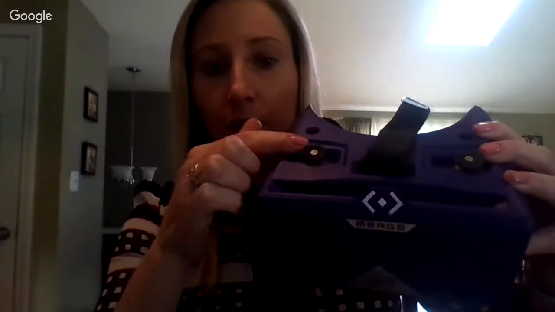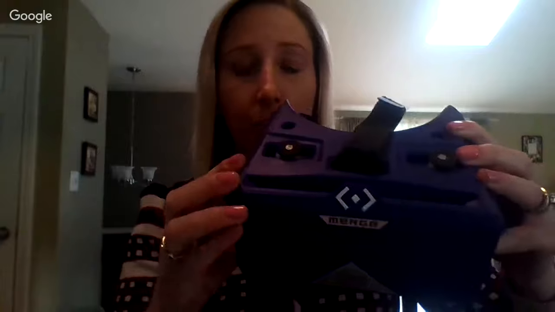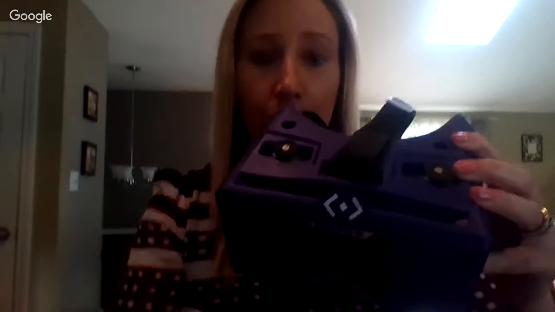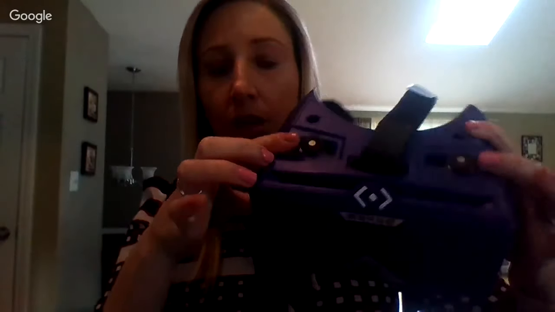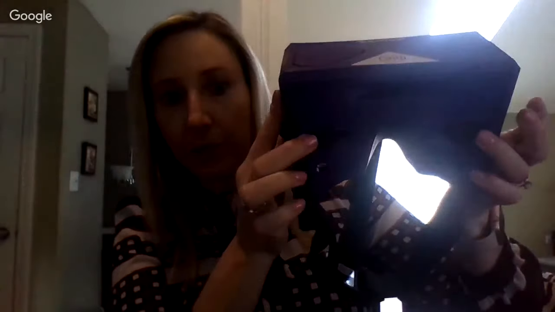Anyway, so the Merge 360 goggles are going to be better for that situation where you have students viewing something on YouTube as opposed to through the Google Expeditions app, because you have these focus buttons here and then also on the bottom here. And what that does is it changes the distance between each lens, and it also changes the distance between the phone and the actual lenses themselves.